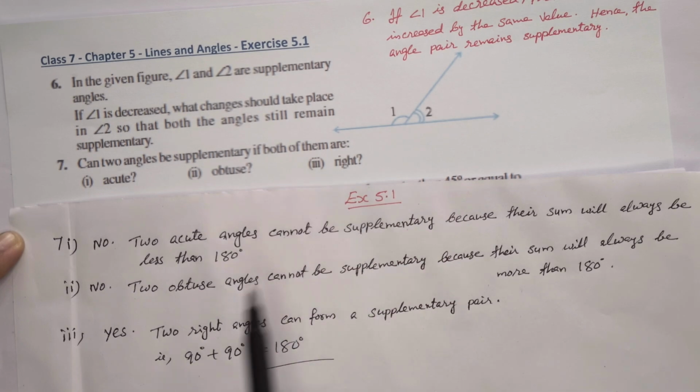Then the right angles case: two right angles can form a supplementary pair. That means 90 plus 90 is equal to 180.